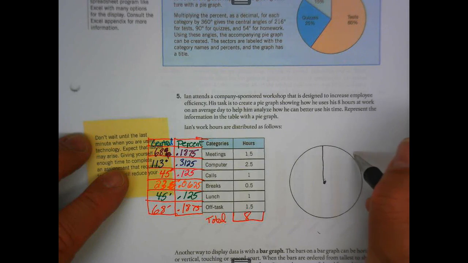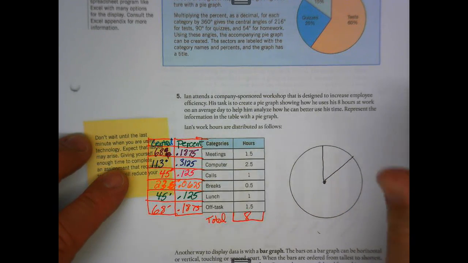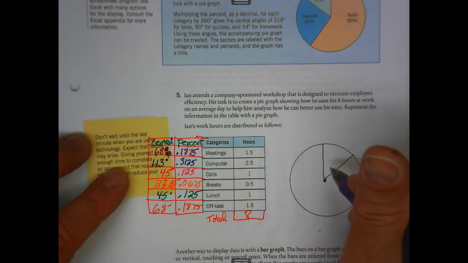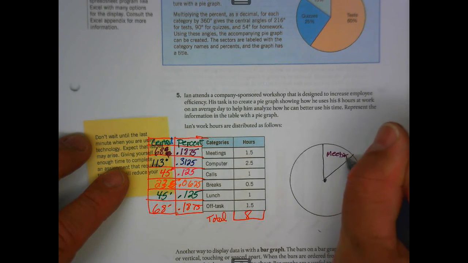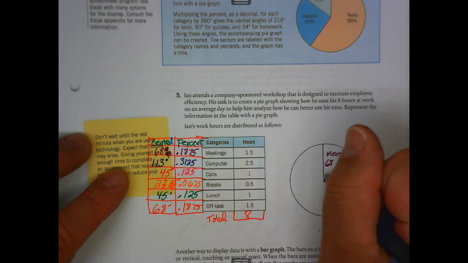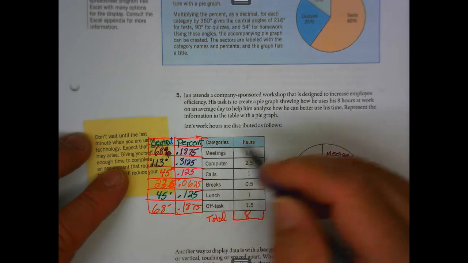That's 68 degrees, or 18.8%. Okay, next one, 113 degrees. So that's 180, that would be 45.